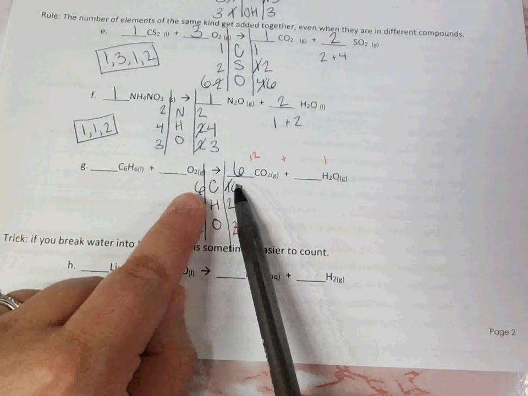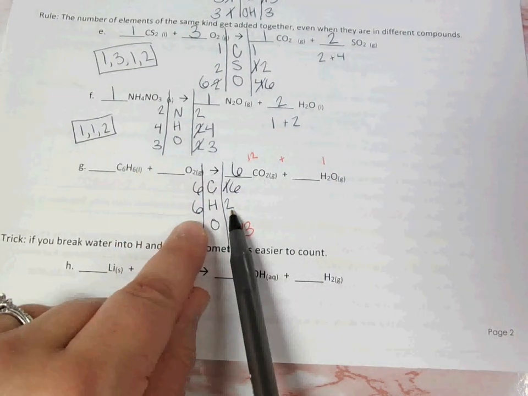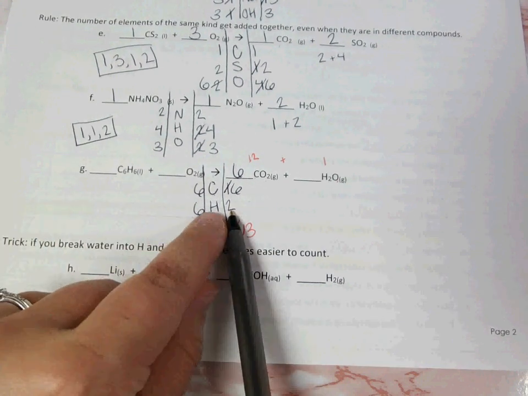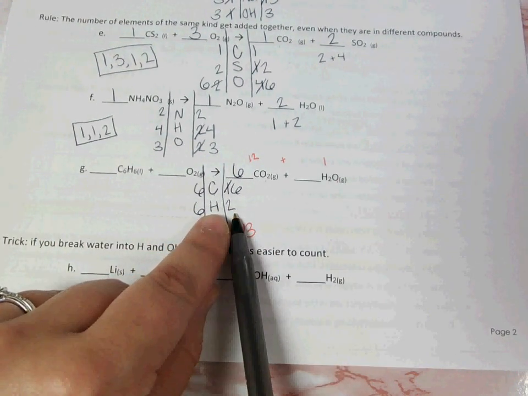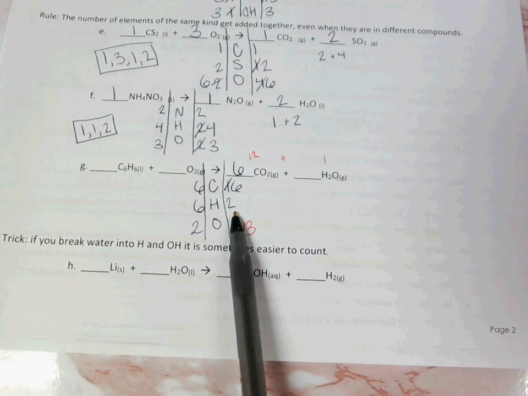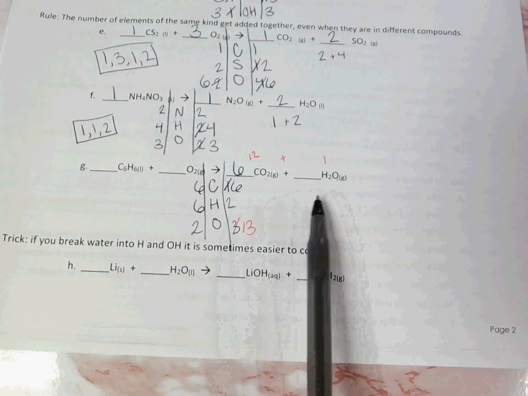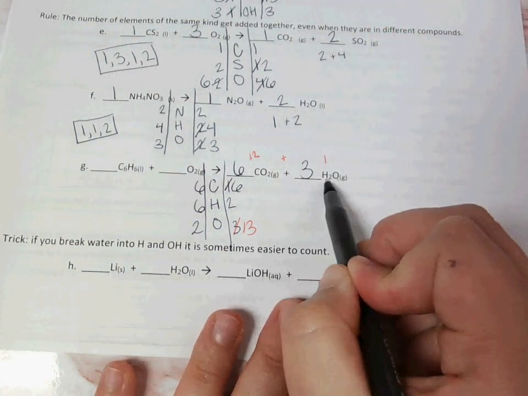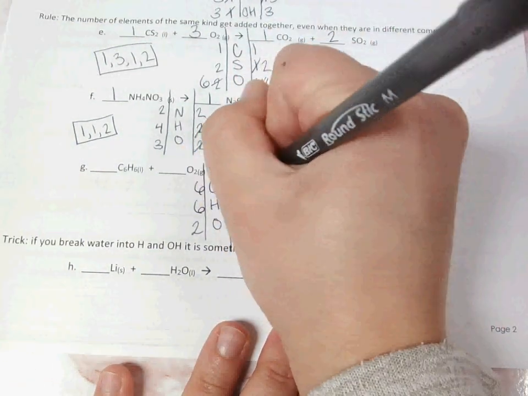So now my carbons are balanced, my hydrogens are not balanced. I have 6 hydrogens on my reactant side, I want to get 6 on my product side. So what coefficient will help me and where? 2 on H2O, 3 on H2O. 3 times 2 hydrogens, we'll change that to 6 hydrogens.